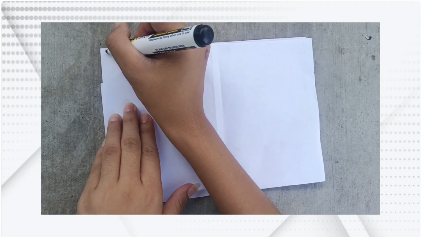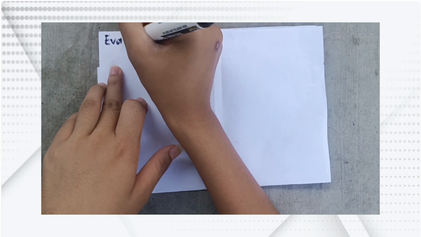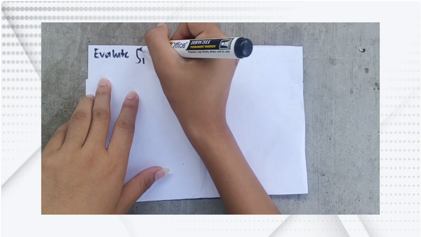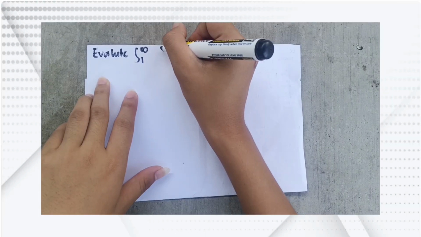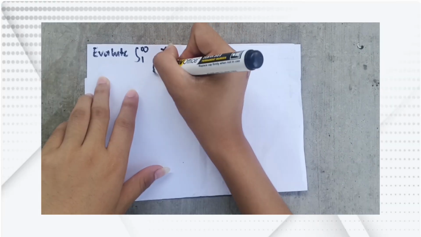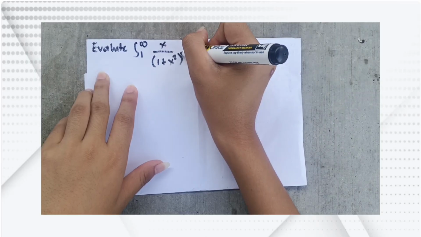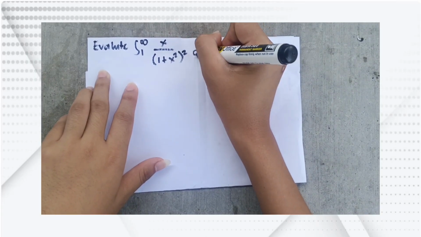Second is evaluate the integral from 1 up to infinity of x over 1 plus x squared raised to 2 dx.